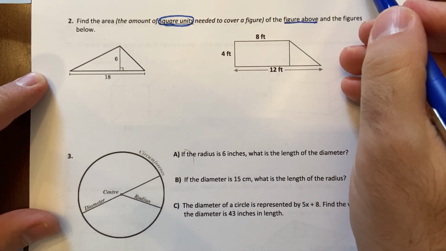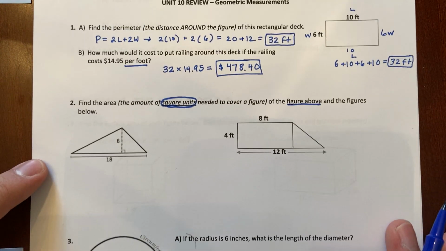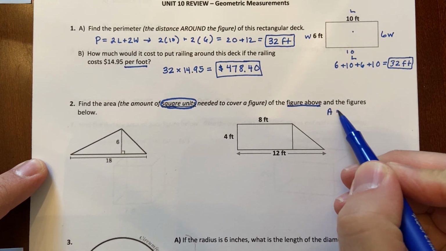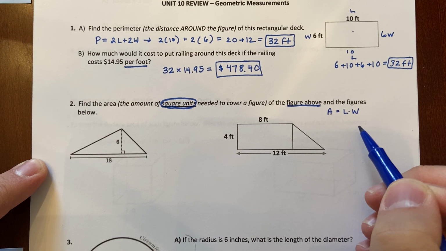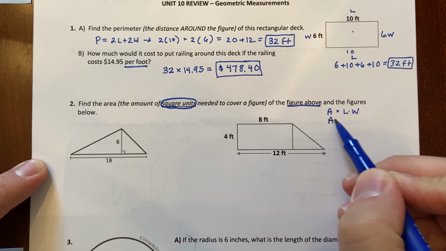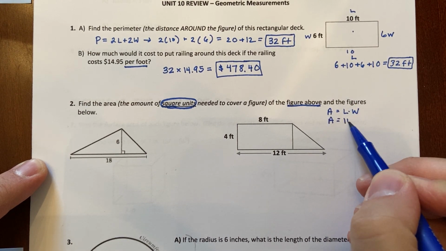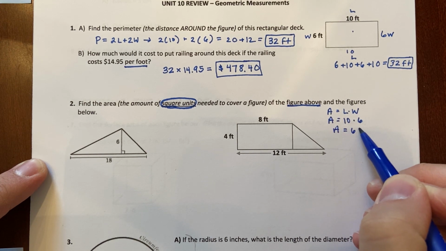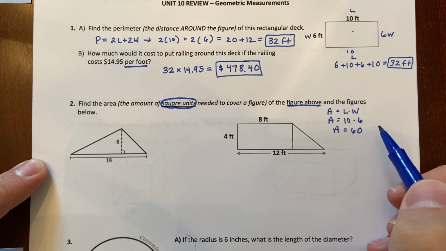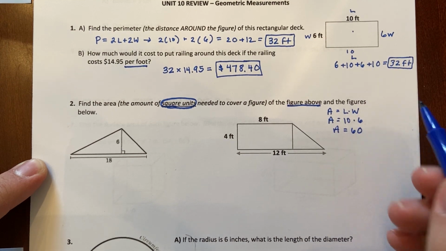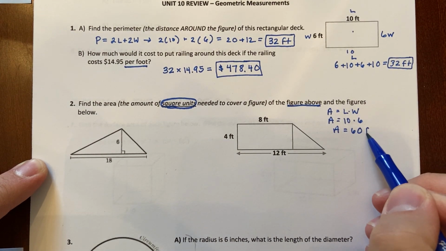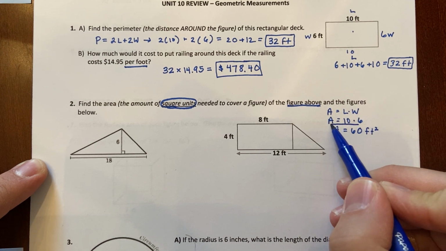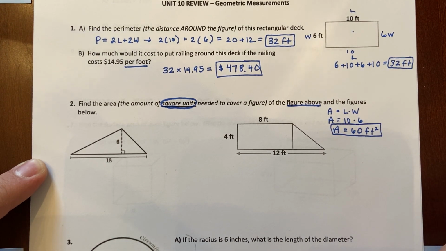To find the area of that rectangle, we're going to multiply the length times the width. So our area would be a length of 10 times a width of 6 would give us 60. Now, in this case, since we're finding area, it's going to be square units. So in other words, there are 60 square feet that can fit inside that rectangle.